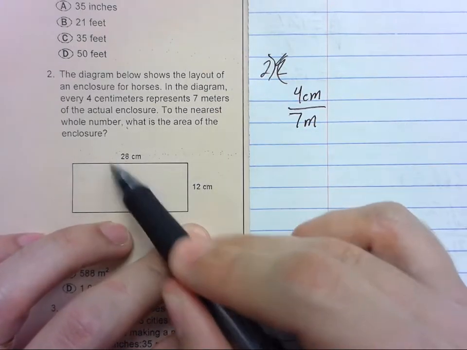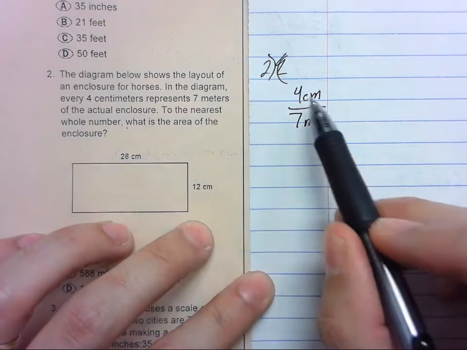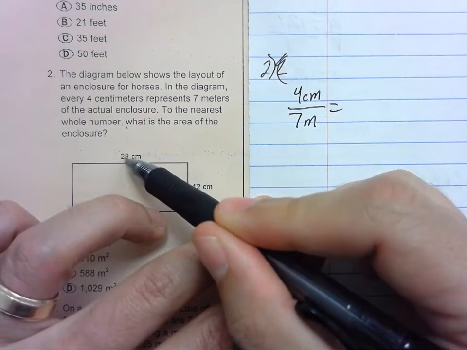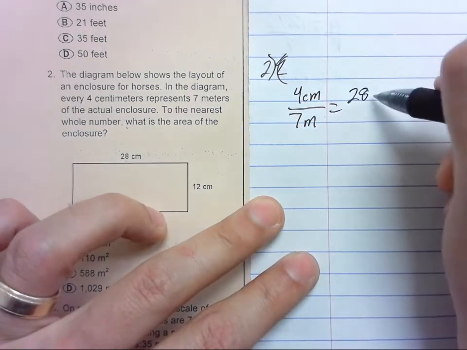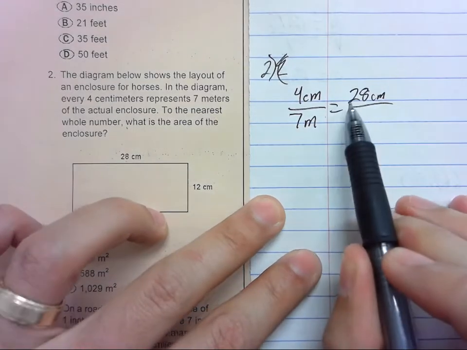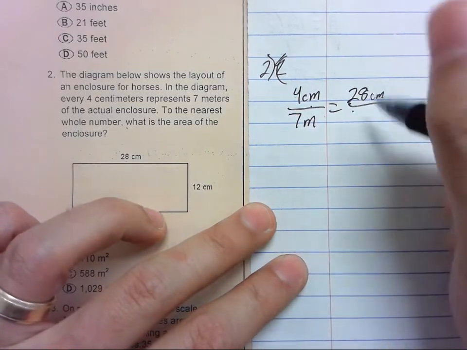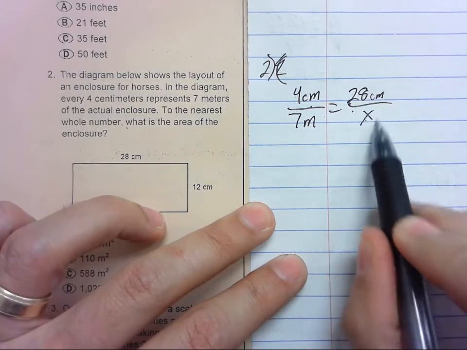So let's start with this length, 28 centimeters. Here's our scale. Centimeters goes on top, and since this is 28 centimeters, we're going to have that equal to our centimeters, because centimeters will stay on top and meters will stay on the bottom. And we don't know how many meters.